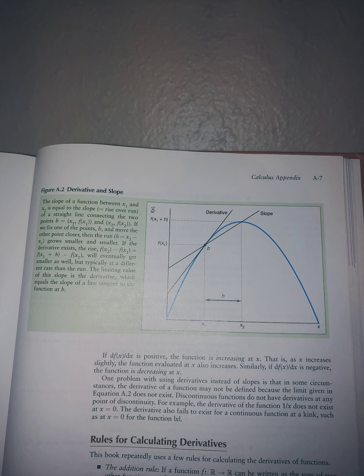The limiting value of this slope is the derivative, which equals the slope of a line tangent to the function at B. If the derivative of f(x) with respect to x is positive, the function is increasing at x.